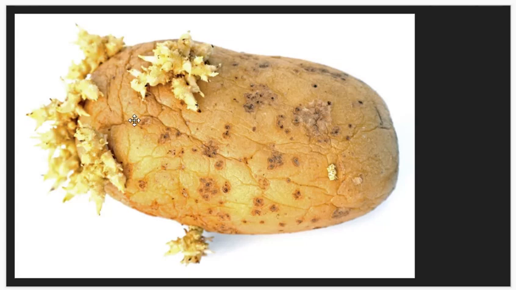Another way is by the use of tubers. Here we have a potato, and you notice that these little tubers are starting to grow. There's no male and female gamete here. This one potato by itself is producing all these new potato plants. What people often do is chop up the potato when it starts to form these small tubers, and plant all the pieces separately, and each of those pieces will turn into a new plant.